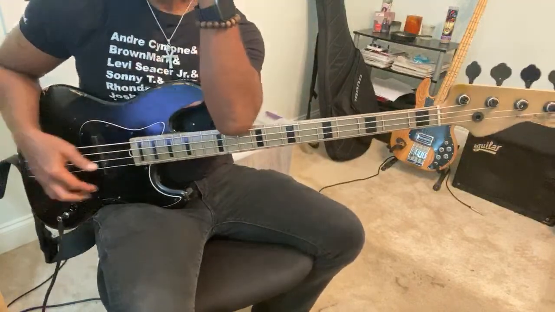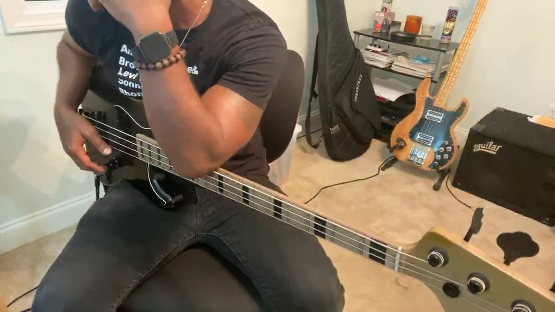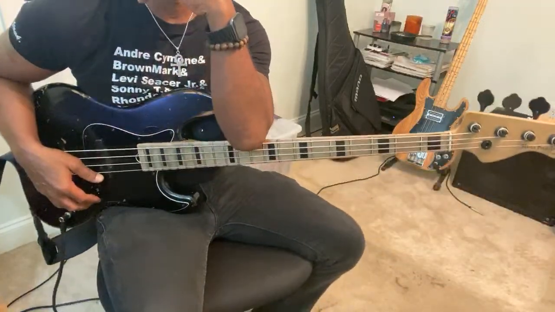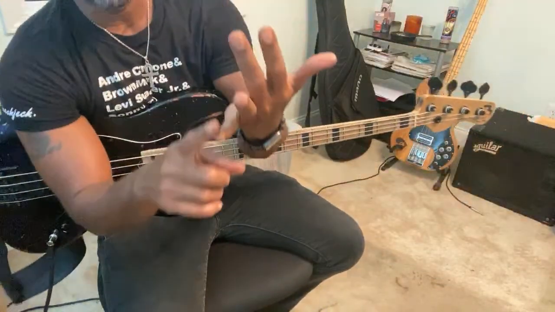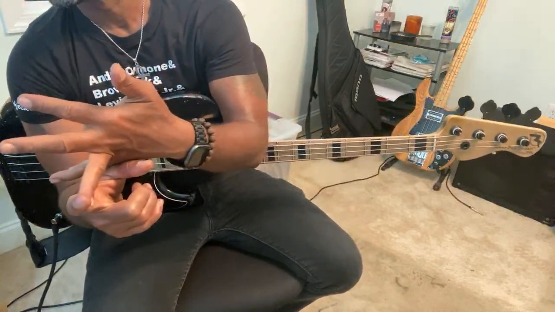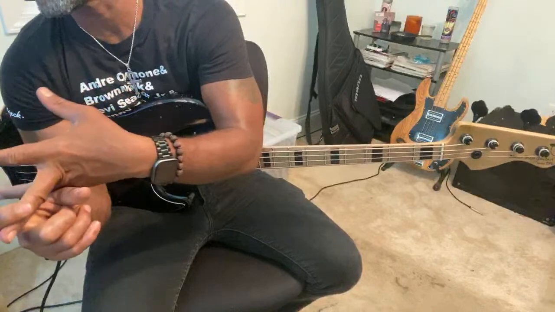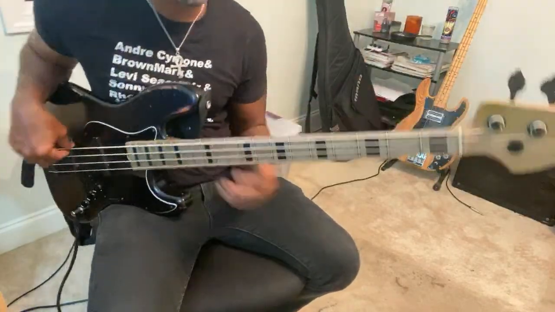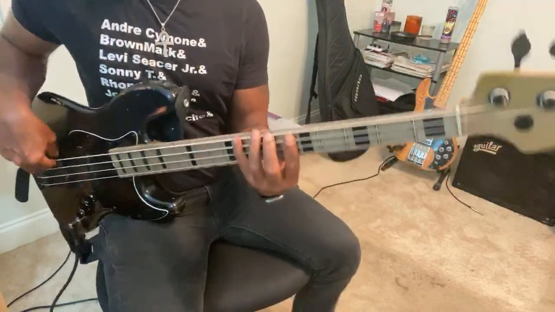So this thing works also. So remember, you've got scale tones, chord tones, you got pentatonics, right? So while we're here in B flat, let's do this.